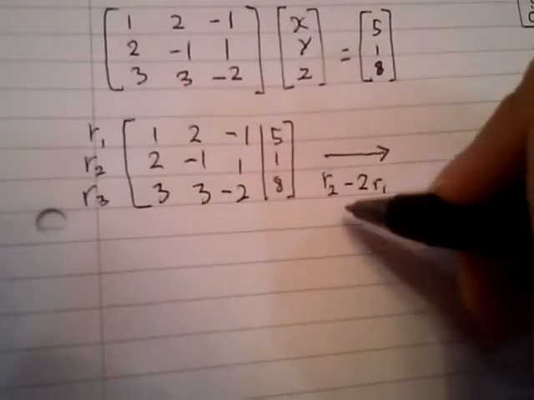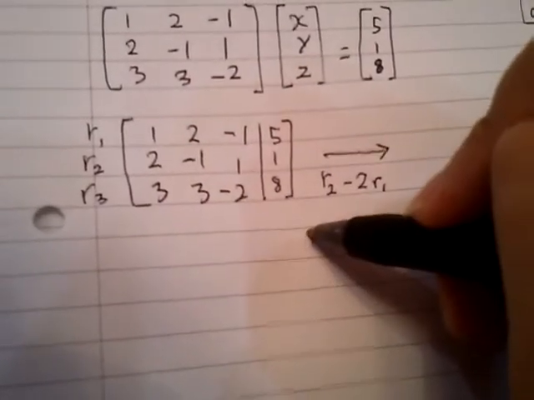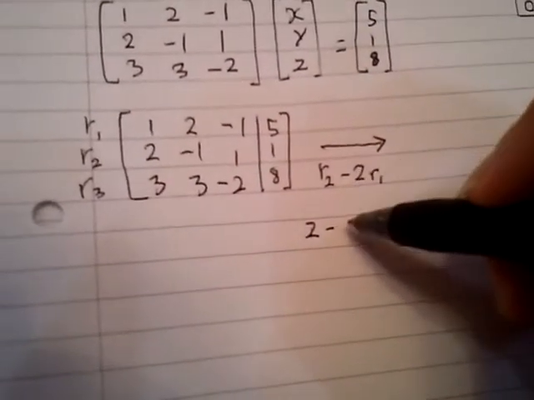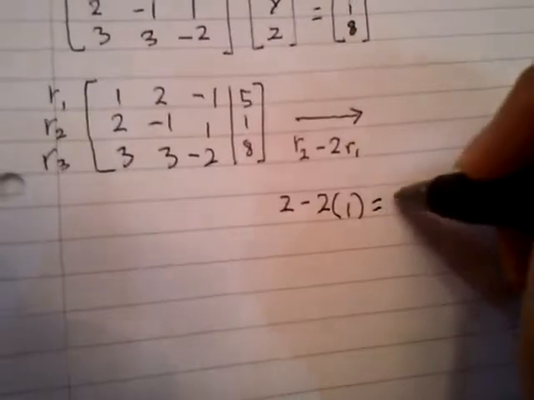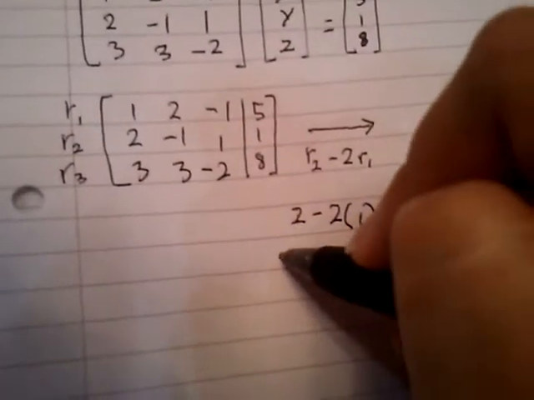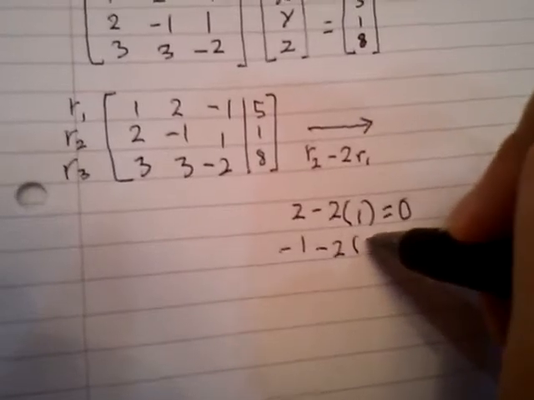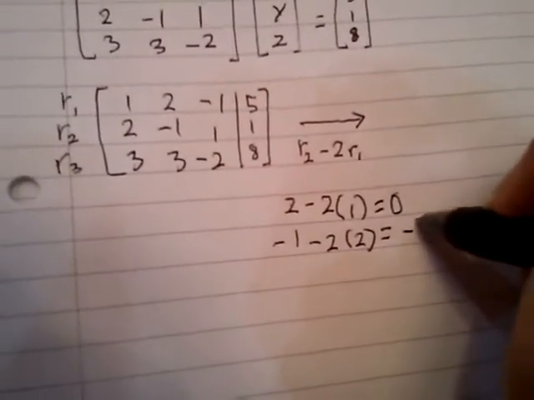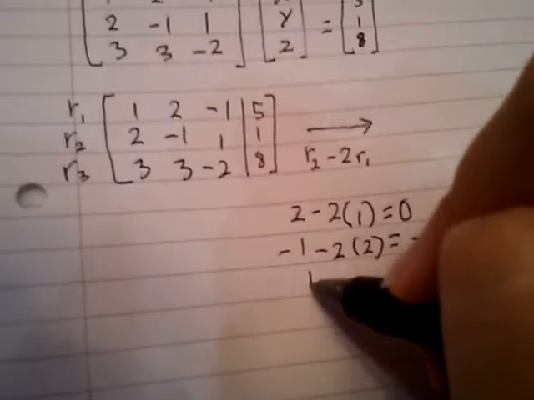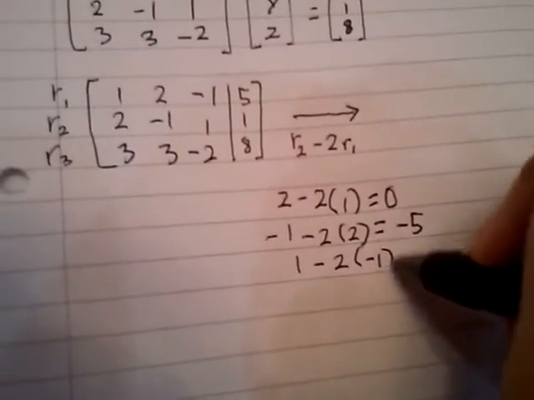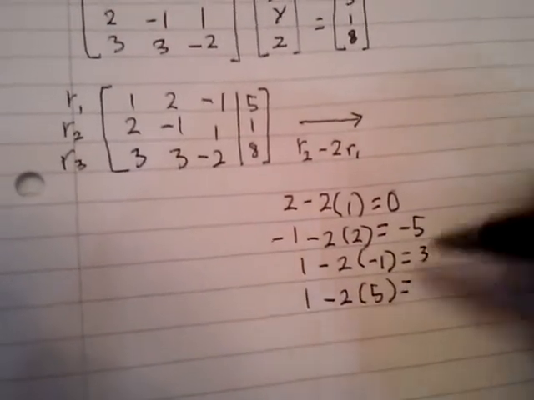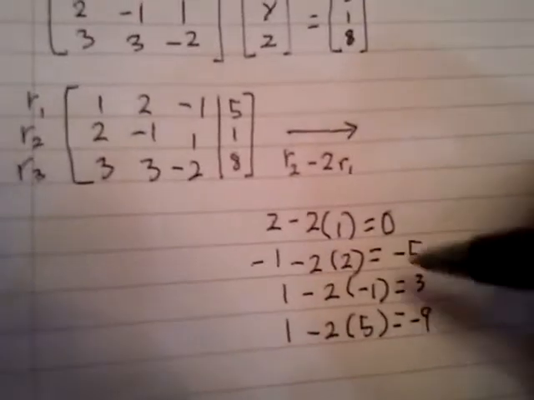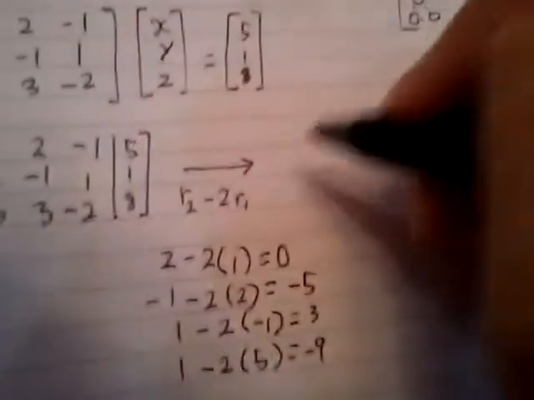First, like this, R2, insert 2, and then minus 2 times R1, which is 1 over here, equal to 0. And then next, negative 1 minus 2 times 2 equal to negative 5. And then 1 minus 2 times negative 1 equal to 3. And then 1 minus 2 in brackets 5 equal to negative 9. Then all these numbers are inserted into row 2, like this.